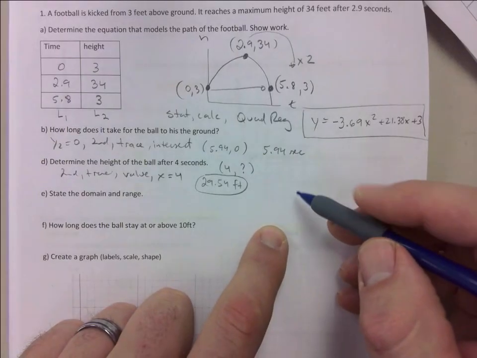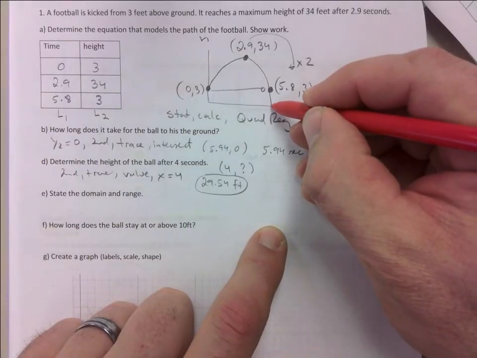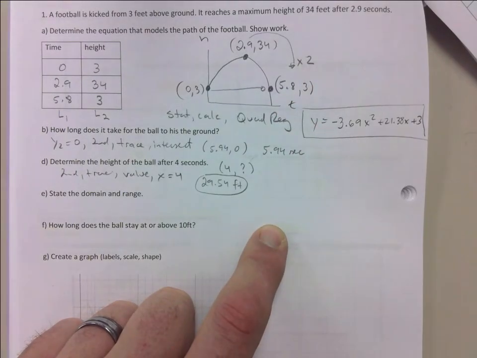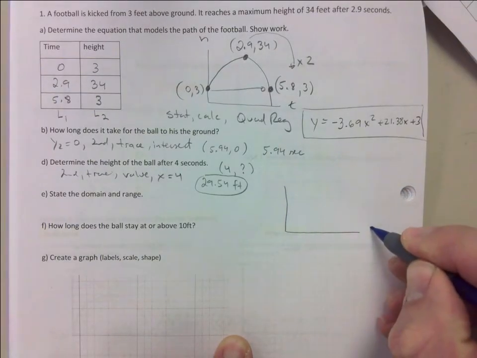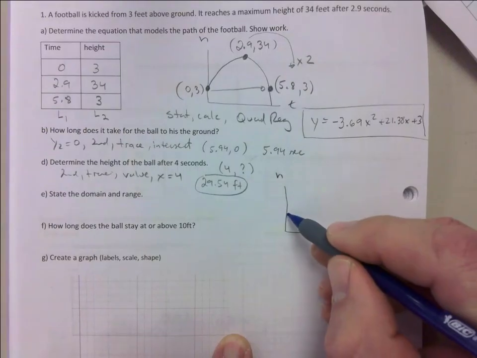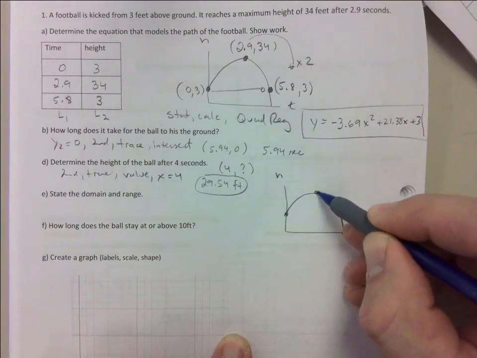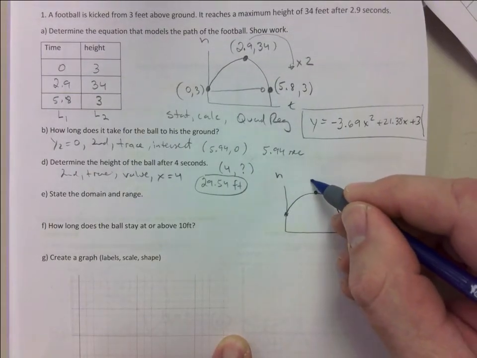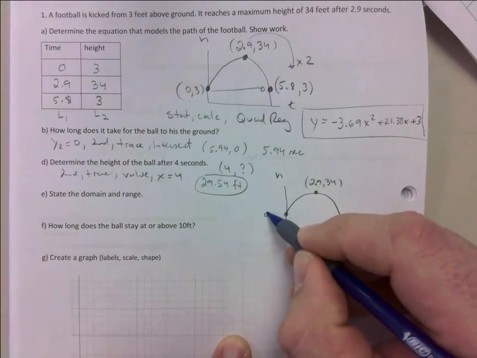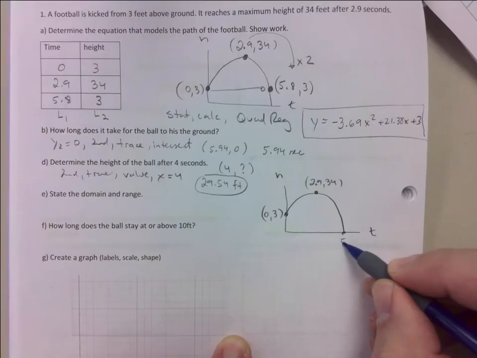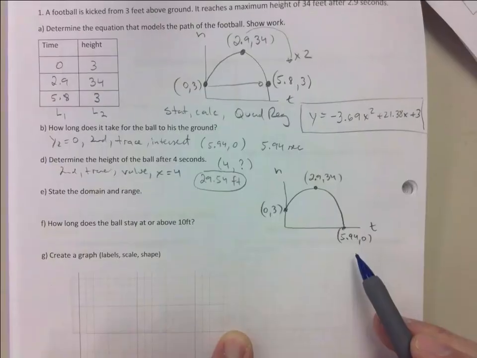So, what else do I know already? I know this x-intercept here, right? For domain and range, guys, I like to have everything that I need on it. So this is 2.934. This is 0.3. This is 5.940. I found that x-intercept.